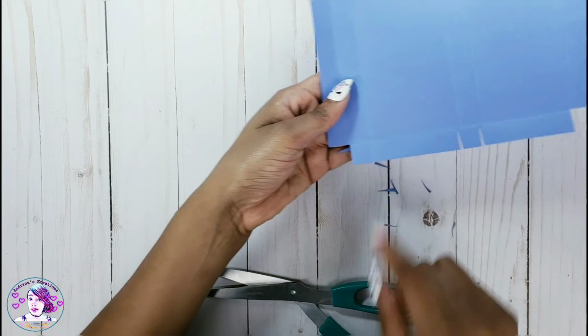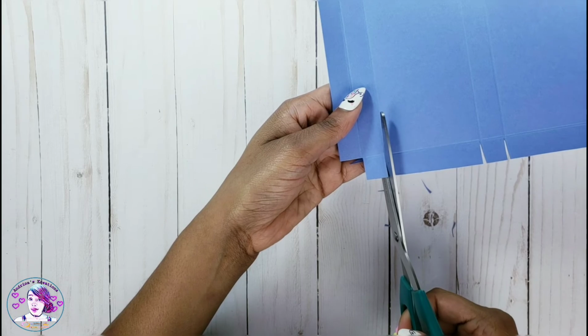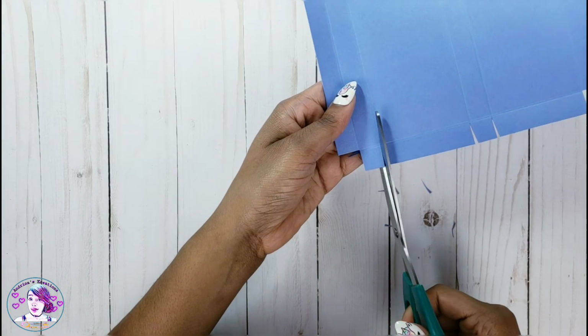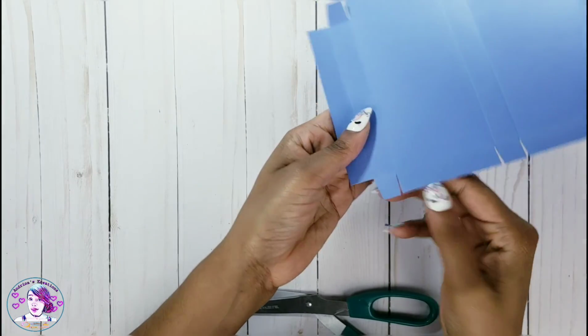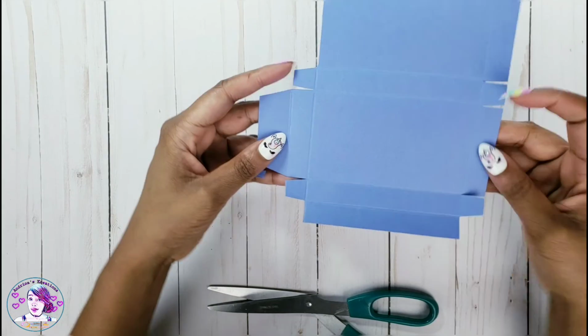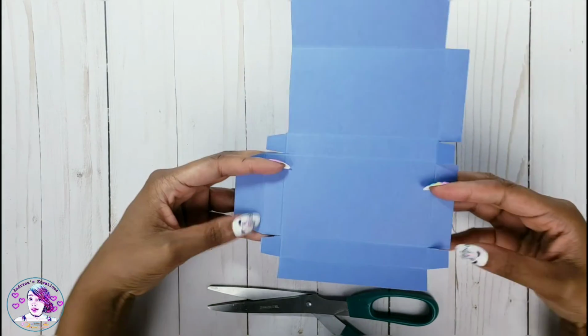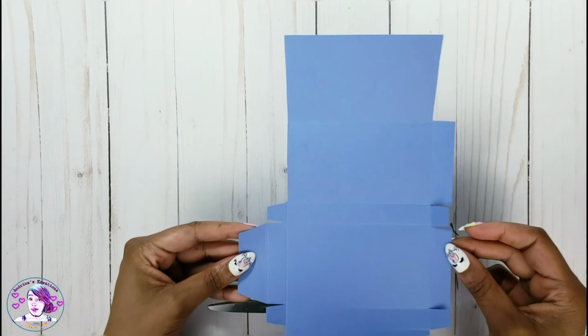And also right here. And please, guys, go ahead and try this out. This is really easy to do. So once you are done, it's going to look like this. You have 4 tabs, and the final result is going to look like this.